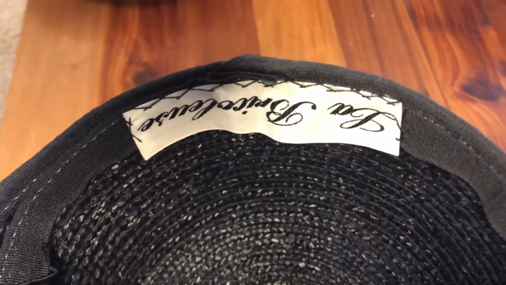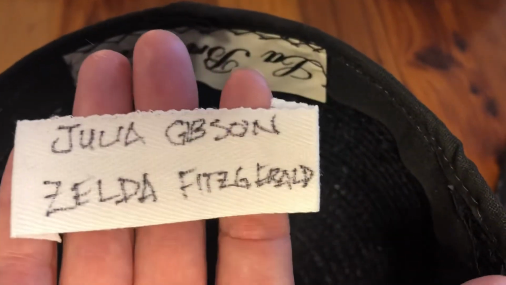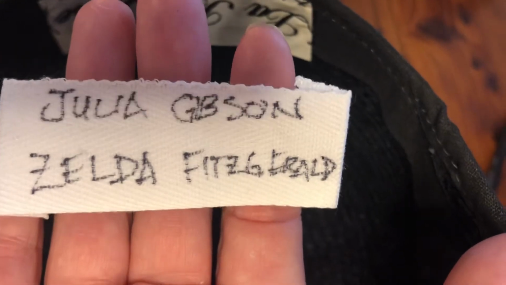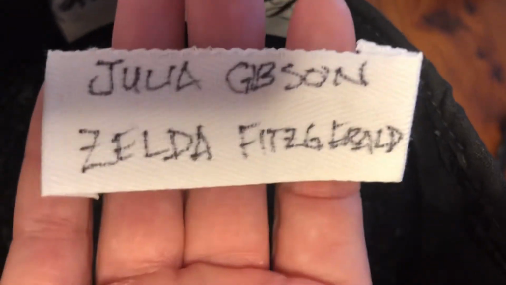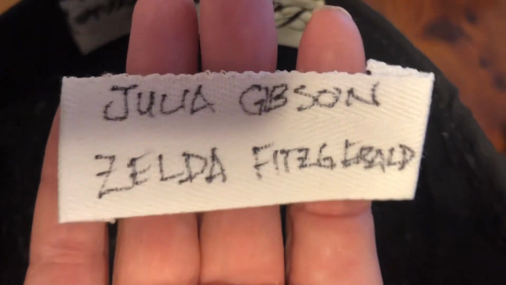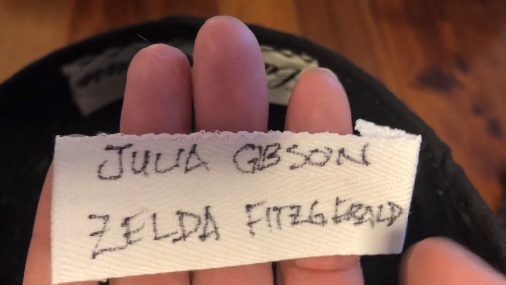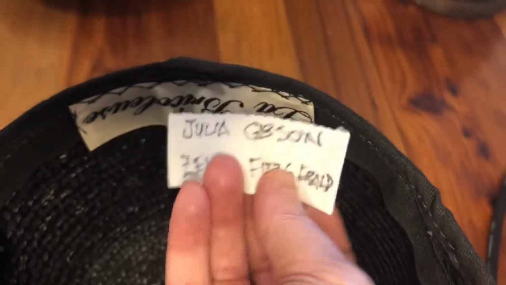But it's a little different in theatrical terms. So if I were making this hat for a show at the theater where I work, Playmakers Repertory Company, I would have a label that had the actor's name and their character name. Now this is for a fake staging of Great Gatsby, in which Julia Gibson plays Zelda Fitzgerald, and that's just me making something up as an example for this video.